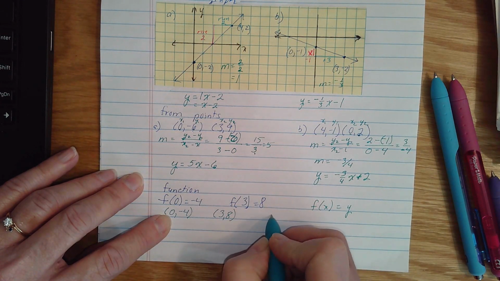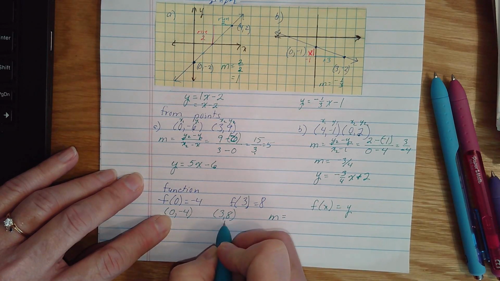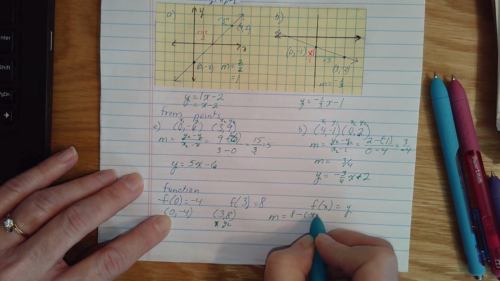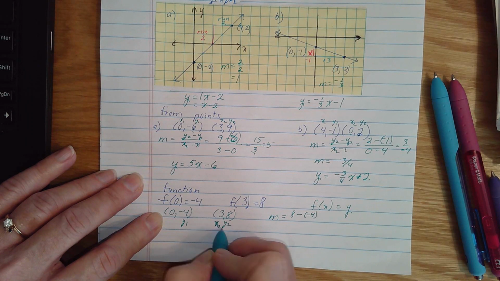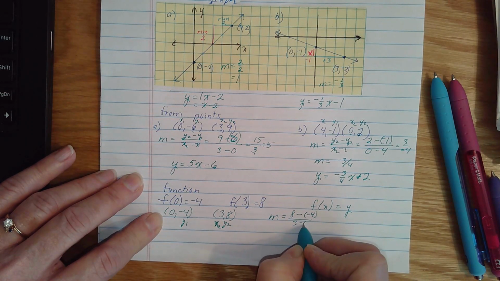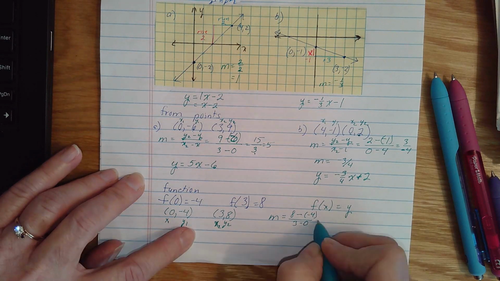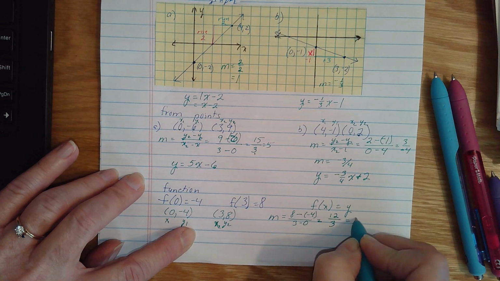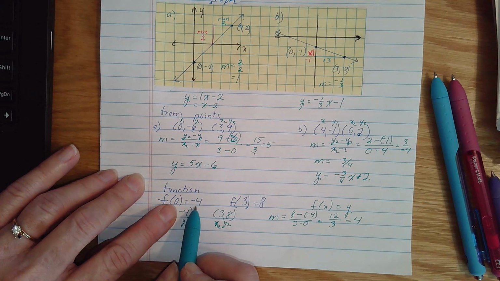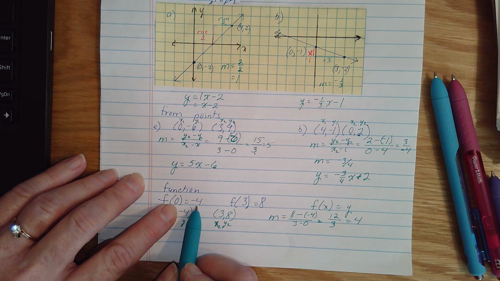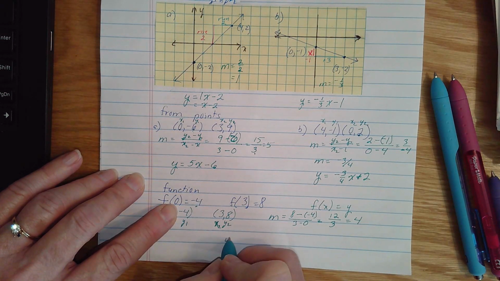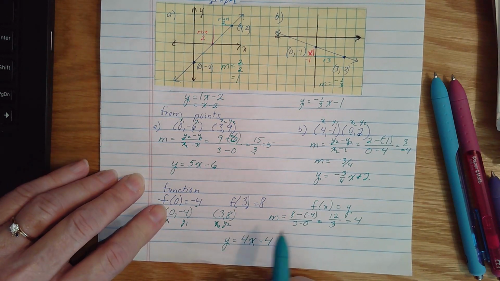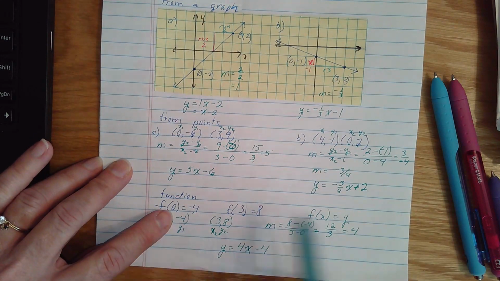So I've got my two coordinate pairs, m equals y2 of 8 minus negative 4, this is y1, x2 is 3 minus 0, which is x1. 8 minus a negative 4 is 12, divided by 3, so my slope is 4. When x is 0, I've got my y value, my y-intercept, which is negative 4, so this is y equals 4x minus 4.